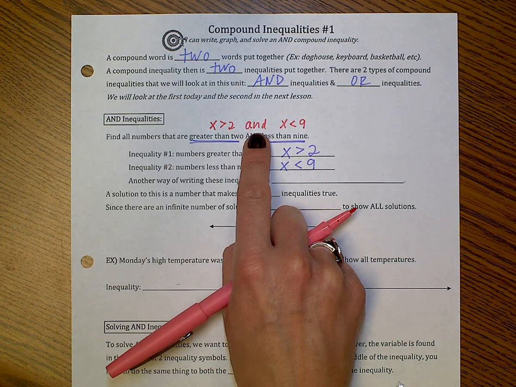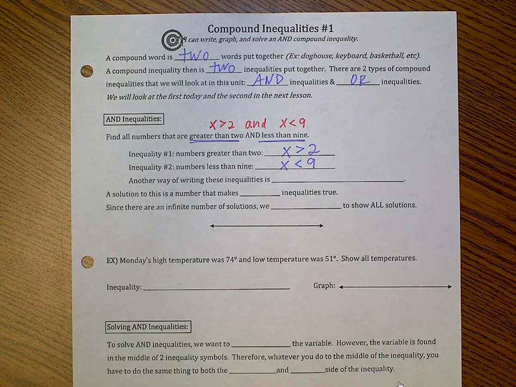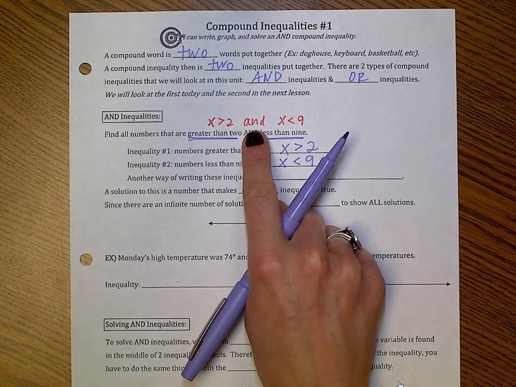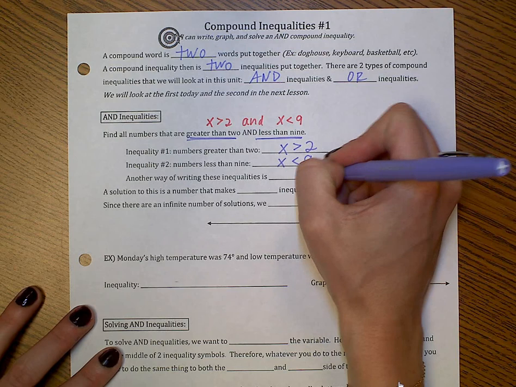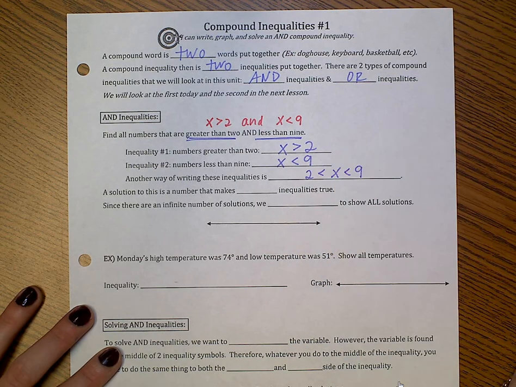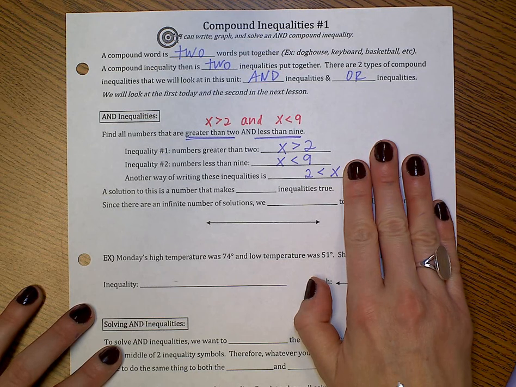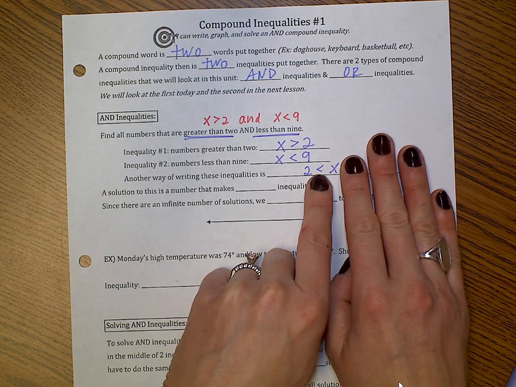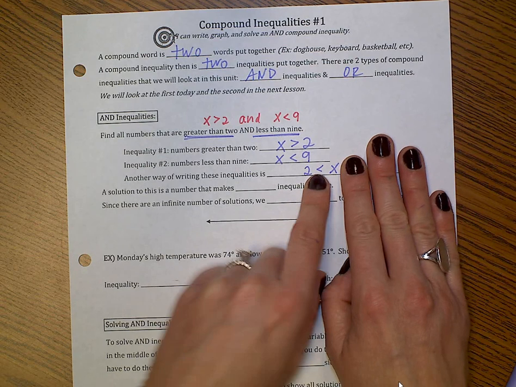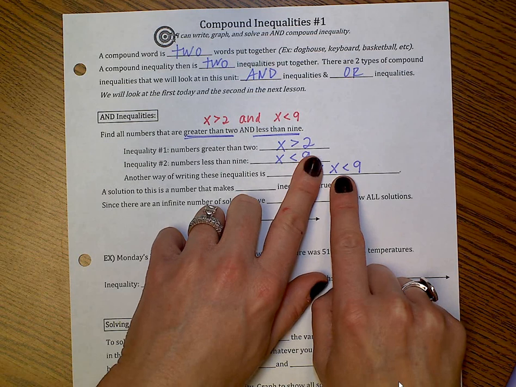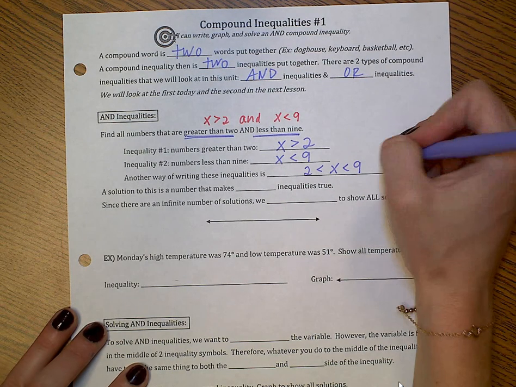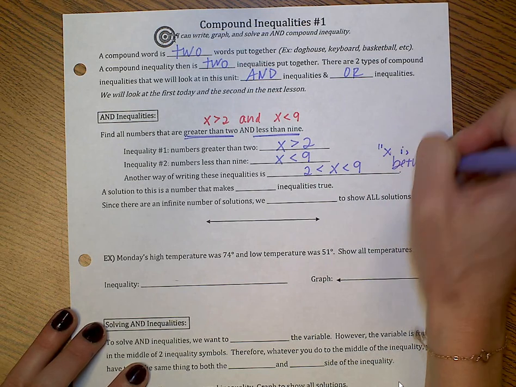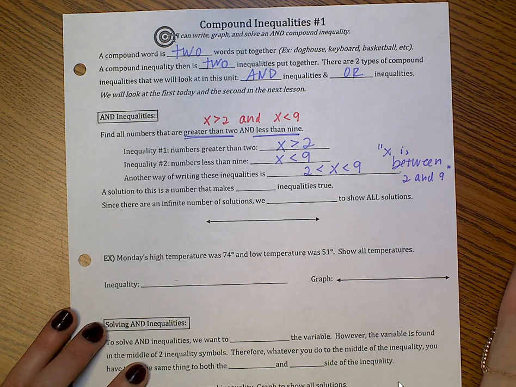But there's another way of writing and compound inequalities, and this is really the notation that you'll see instead of having the word and in there. They'll write it like this. So it means the same thing. If I look at part of it, because I know there's two inequalities going on here, that's what compound means. But x, I want to be bigger than 2, mouth opens towards x, and I want it to be smaller than 9. So this is another way to write that, and if I read this out loud, I would say x is between 2 and 9.